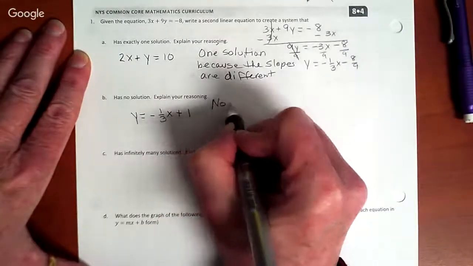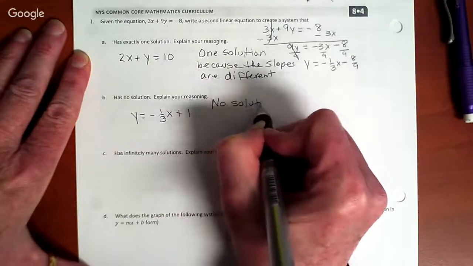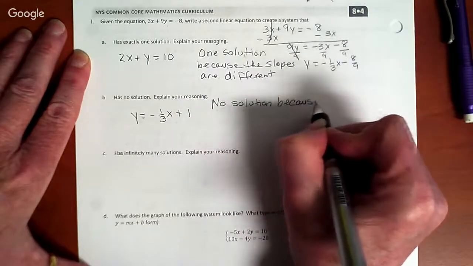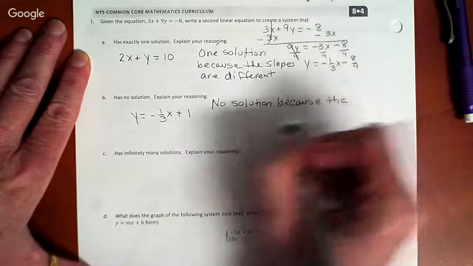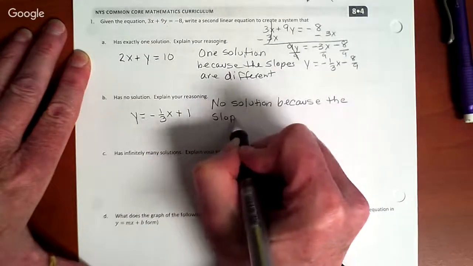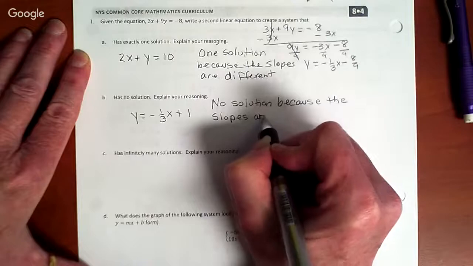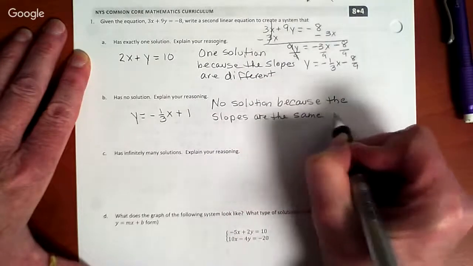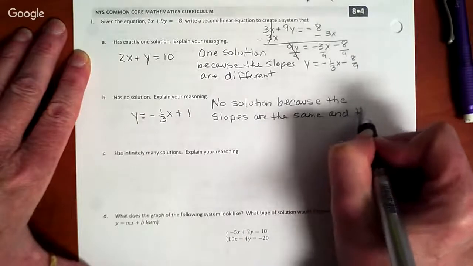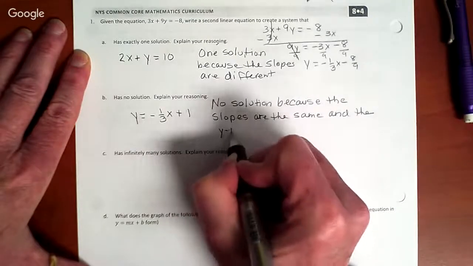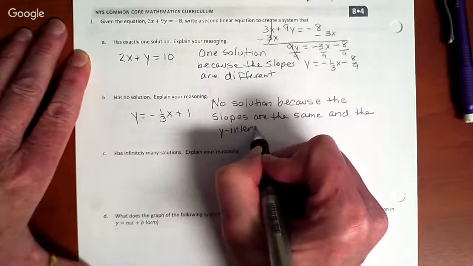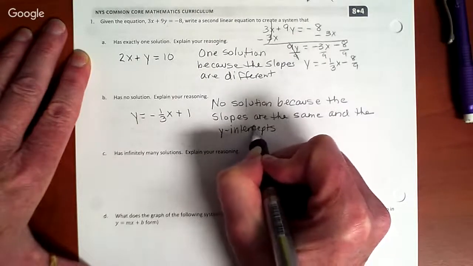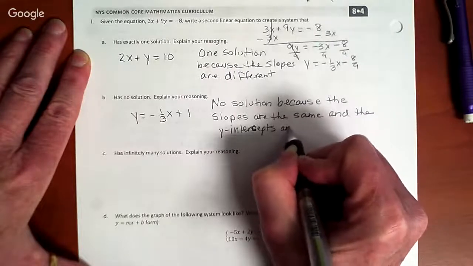No solution because the slopes are the same and the y-intercepts are different.